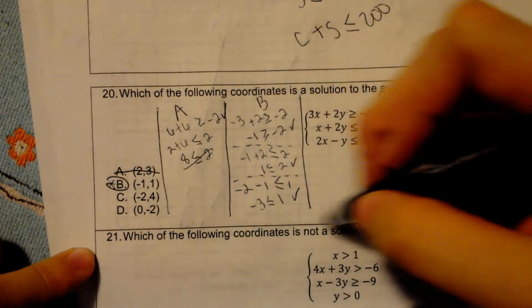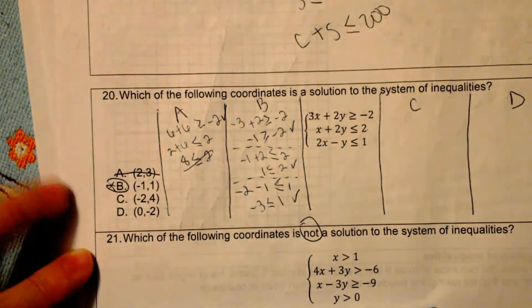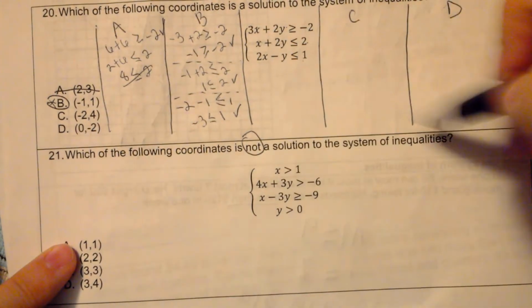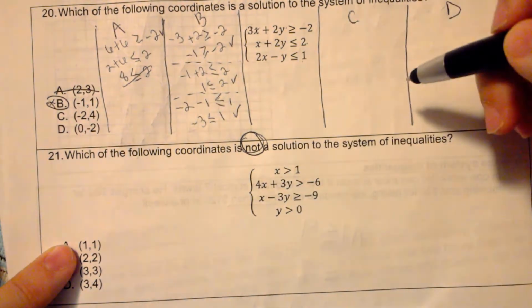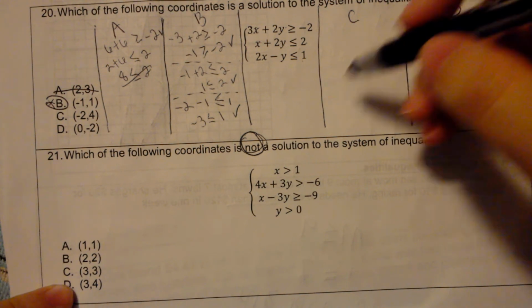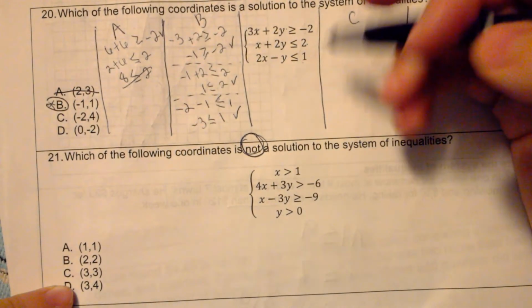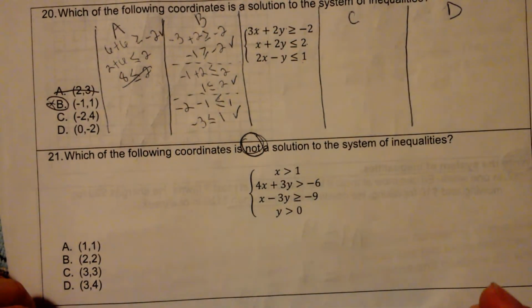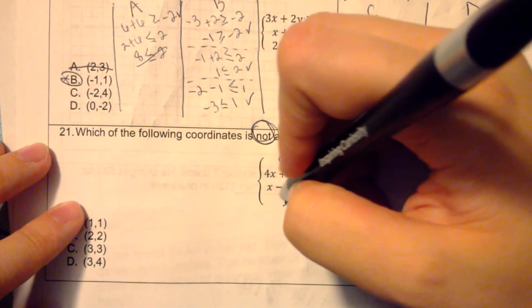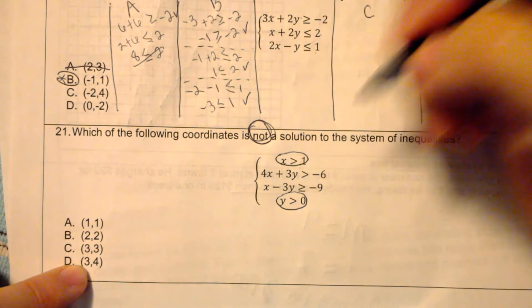The next one says not. So you need to be careful reading the question and seeing if you have a not in the question. So we're going to check these and see if any of these do not fit. So the first one, we have these. These are really easy to just check, to eliminate.